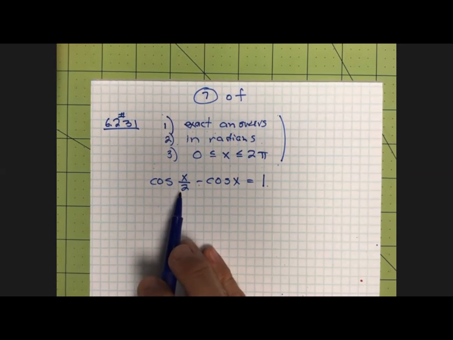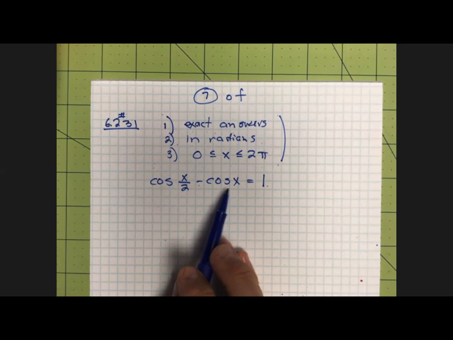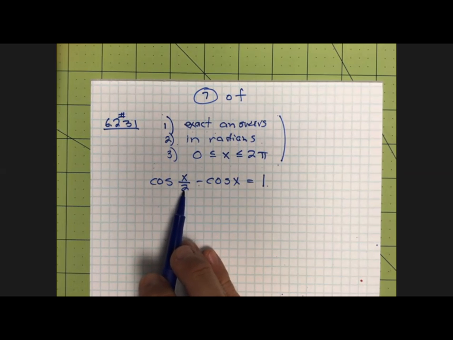So here I've got to play another game to bring these together. I can't have half angles and full angles. I have to replace the cosine of x over 2, so I use the identity.